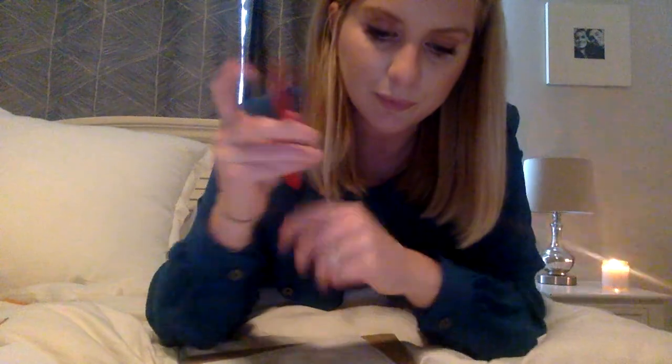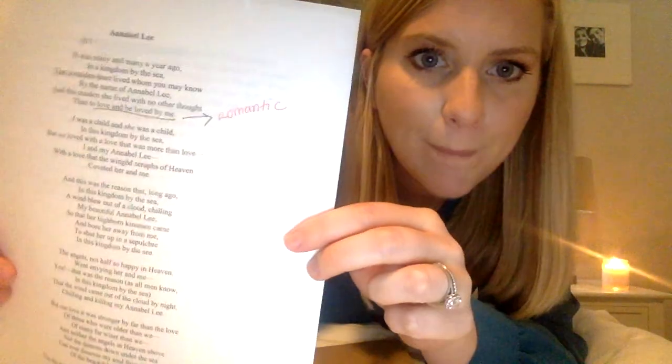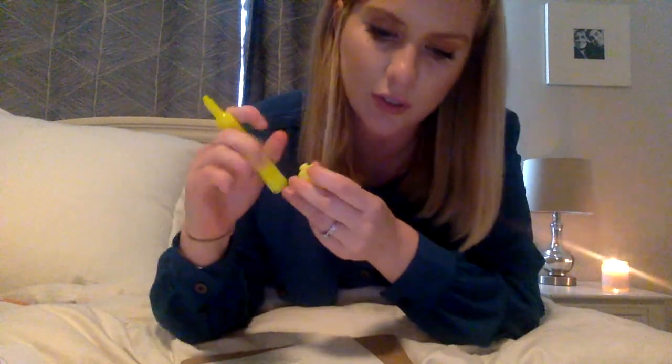So I underlined that, and I'm going to make a note with my red pen. And so that's kind of like a romantic tone. So I just put romantic there. Or if you wanted to highlight, of course, you could do that too. So we have that keyword love that shows that, okay, this is a romantic kind of tone.